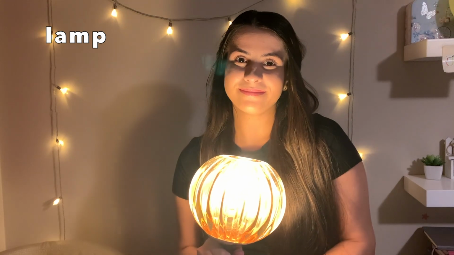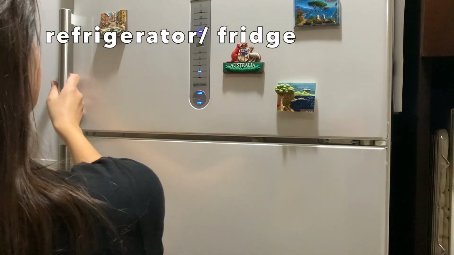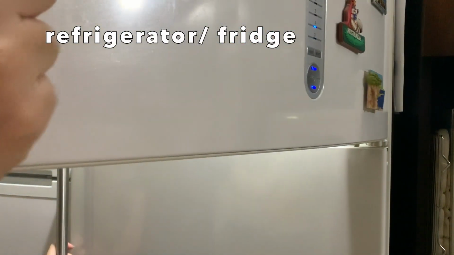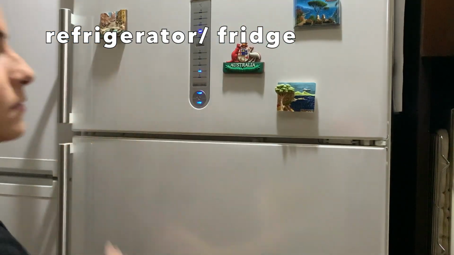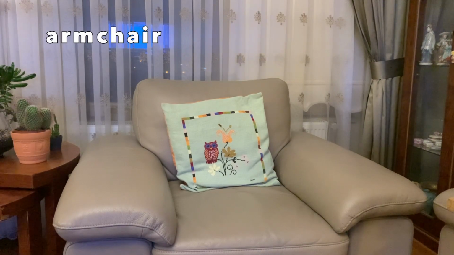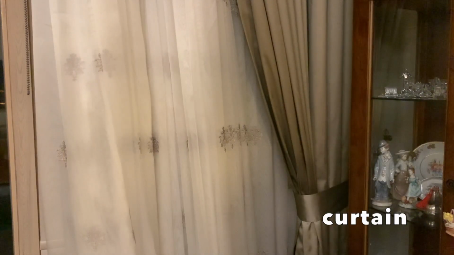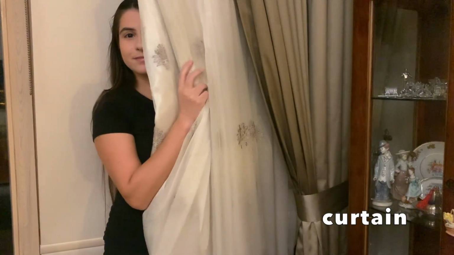This is a lamp. It makes light. This is a refrigerator. I take out food. This is an armchair. I sit on it. This is a curtain. I hide behind it.